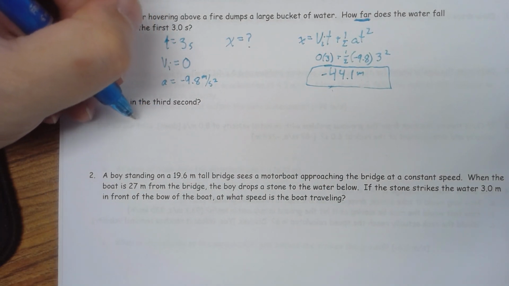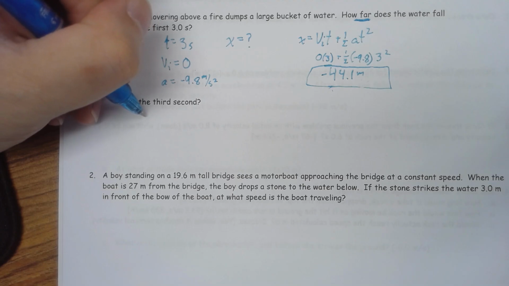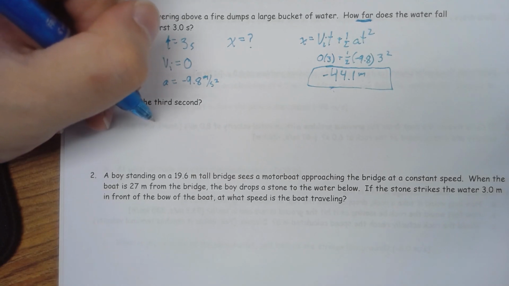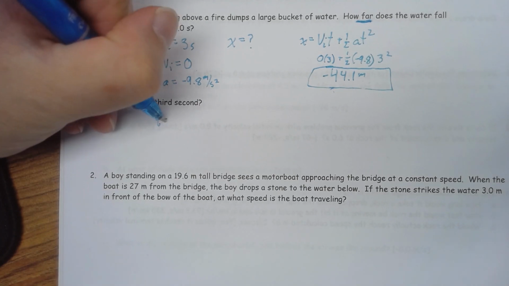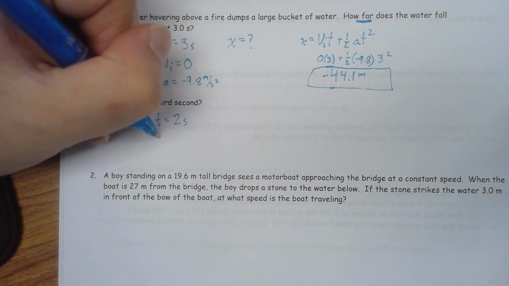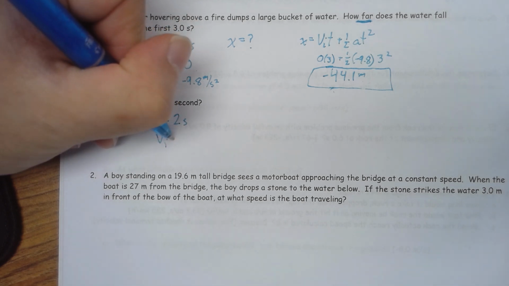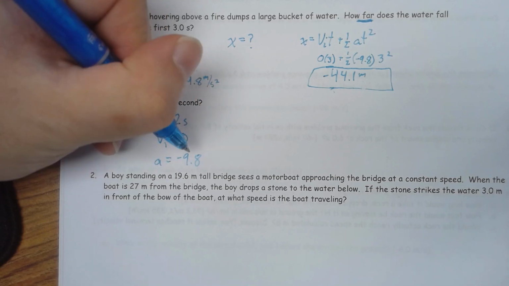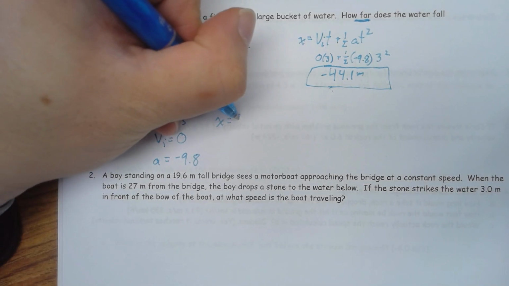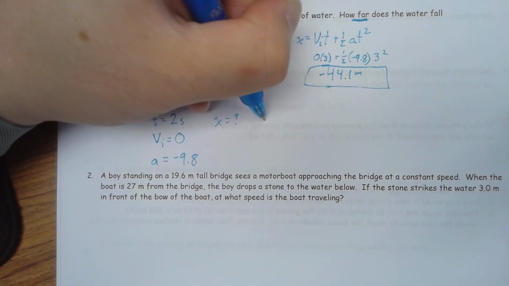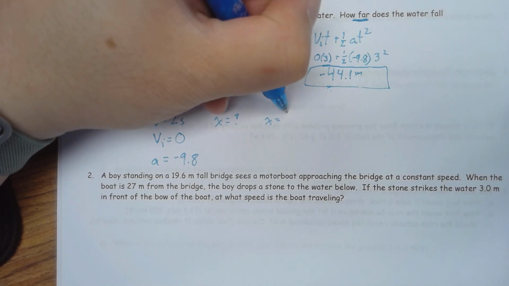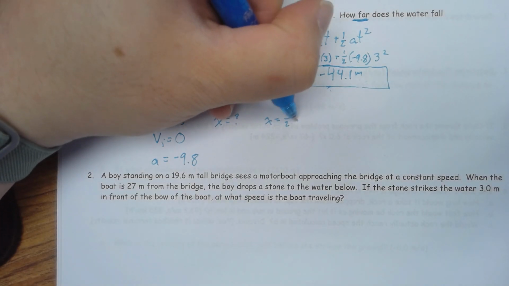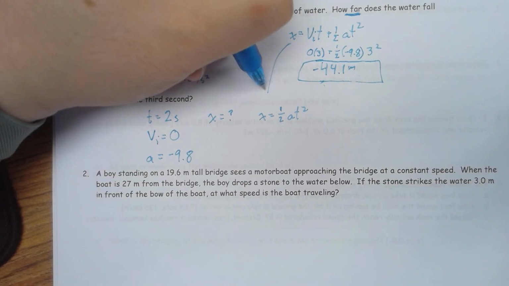In the third second, we've already had 2 seconds pass, and we can subtract off those first 2 seconds. We could do the exact same thing. T equals the first 2 seconds. And we have VI, and we have A, and we're still looking for x, and we find out that x equals VIT plus 1/2 AT squared.